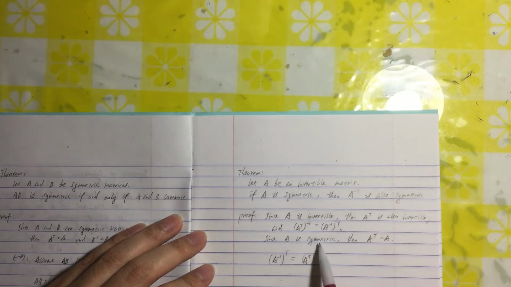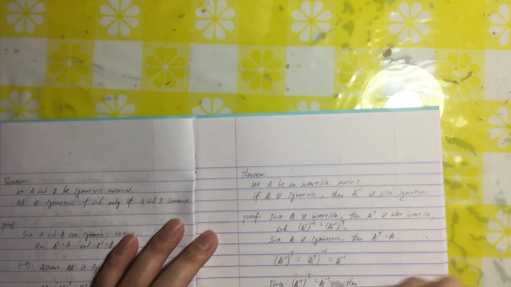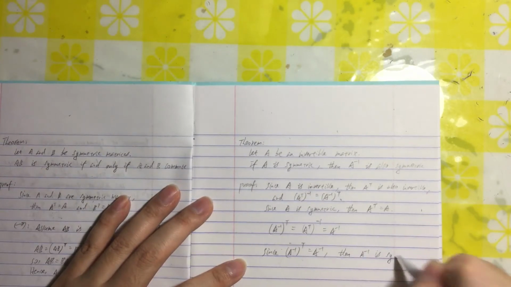Since A is symmetric, A transpose equals A. So the transpose of A inverse equals the inverse of A. Then, since the transpose of A inverse equals A inverse, this matrix is symmetric. That's a proof of this theorem.